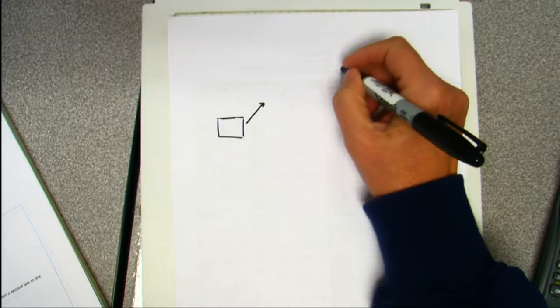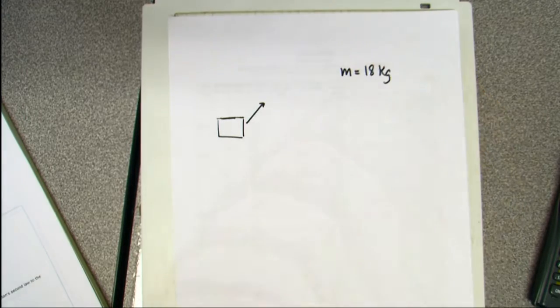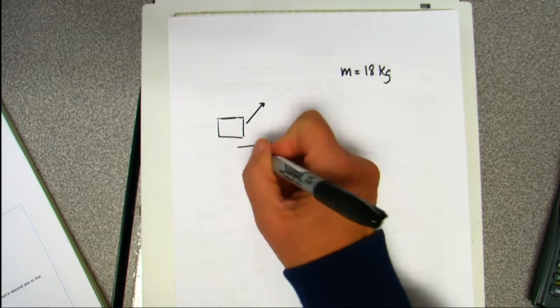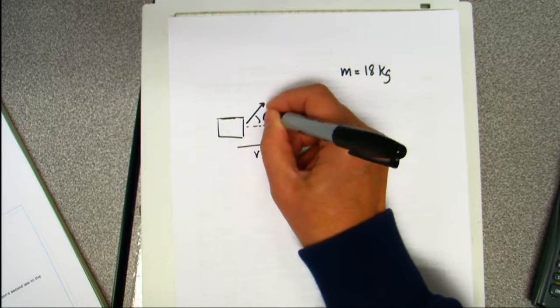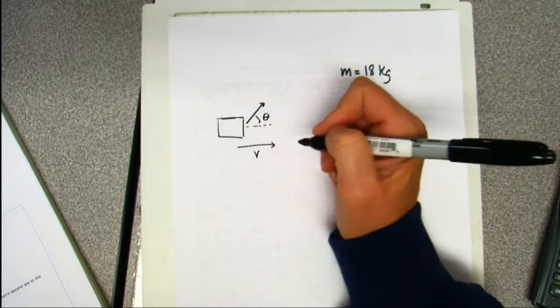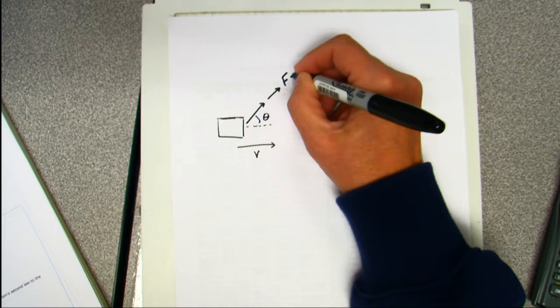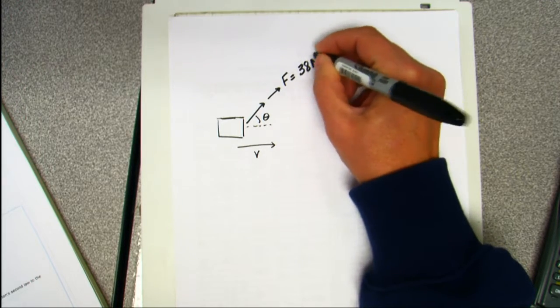We're told that the suitcase has a mass of 18 kilograms. We're pulling it with a constant velocity, and this angle is going to be there. We're told that there's a force on the strap, and the force is equal to 38 newtons.